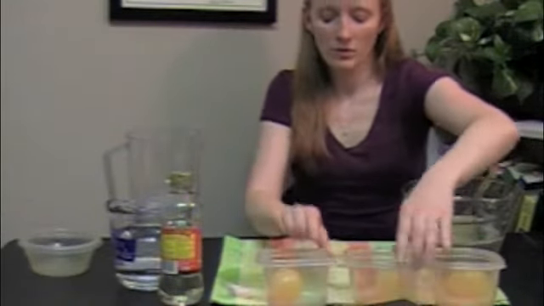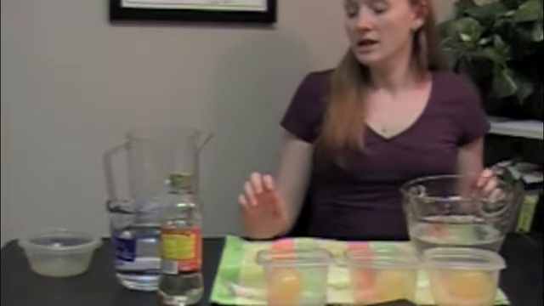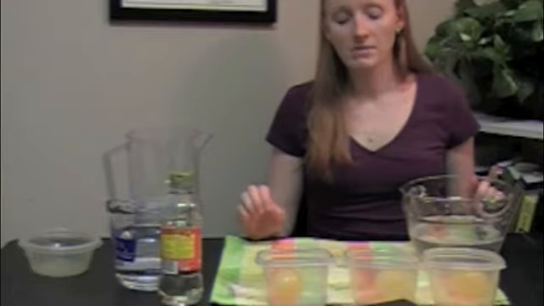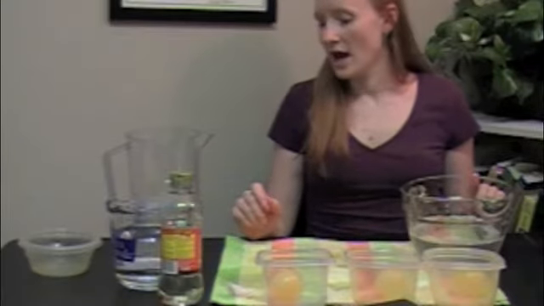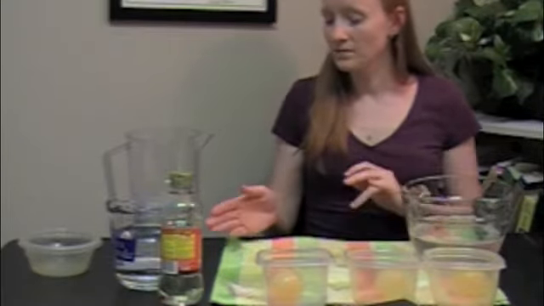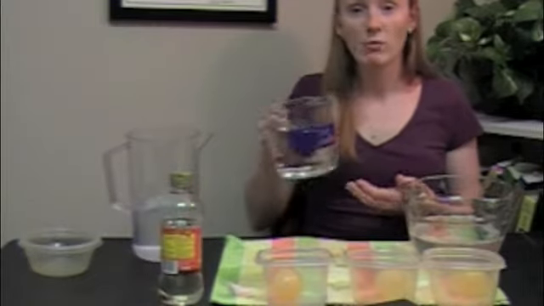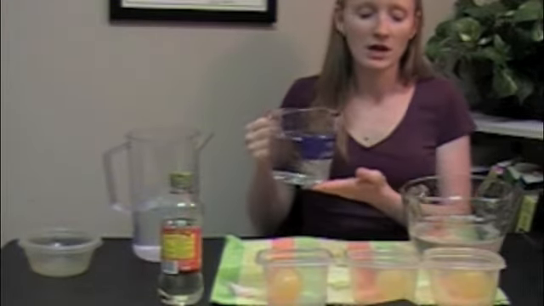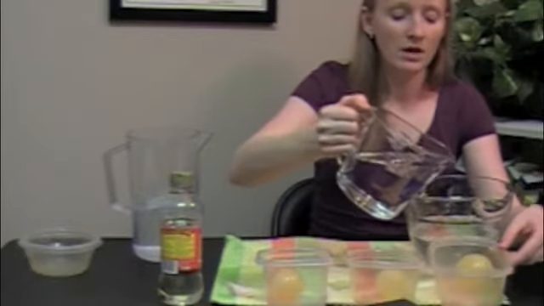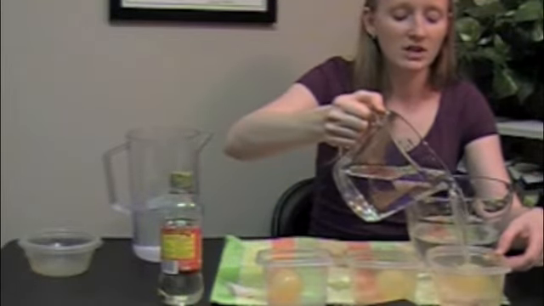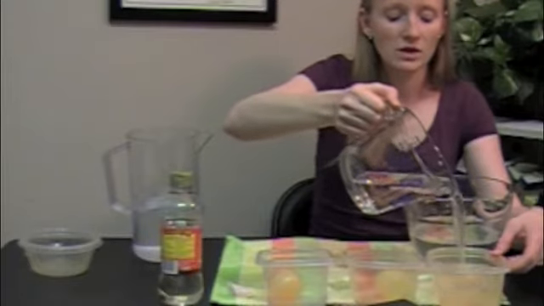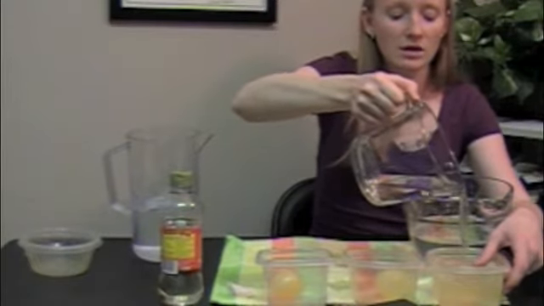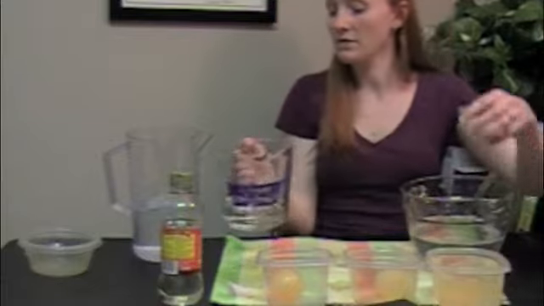Now I'm going to use 3 different solutions that I'm going to cover the eggs with. If you remember, a solution is basically a solute plus a solvent. The first one is just regular tap water. Really not much to it. I'm just going to put that in the first one over here. It came right out of my faucet. I'm just going to pour enough in to make sure the egg is completely covered.